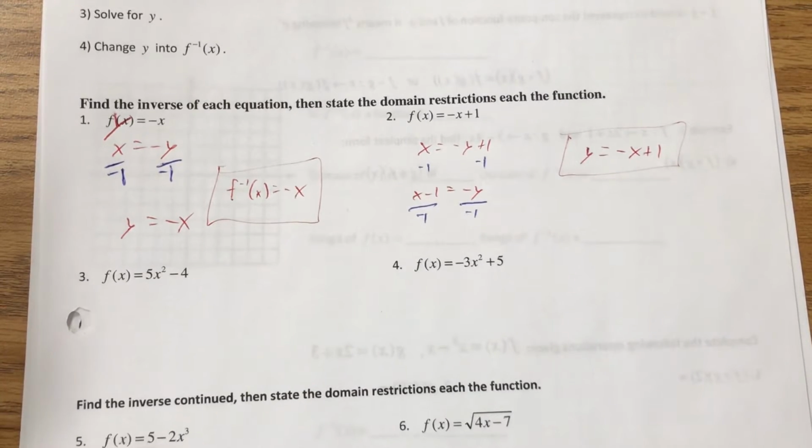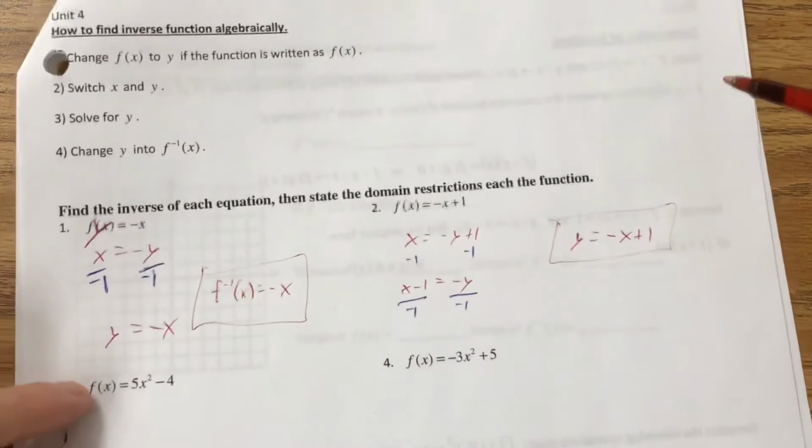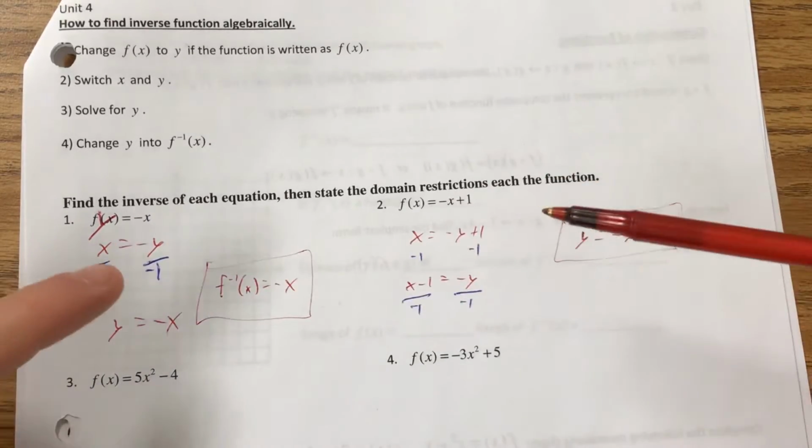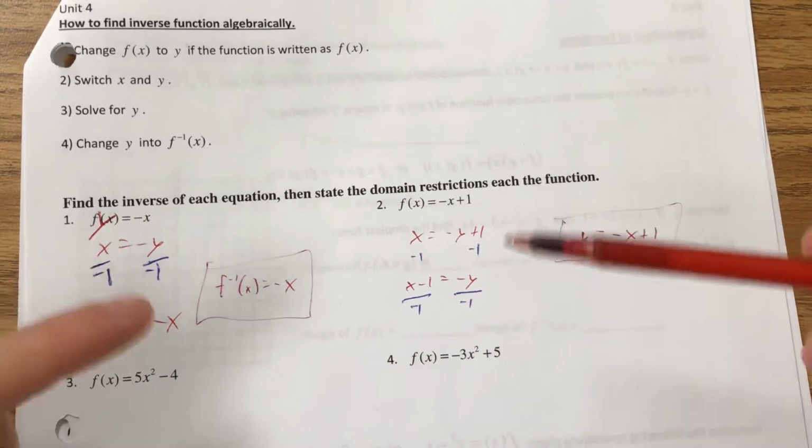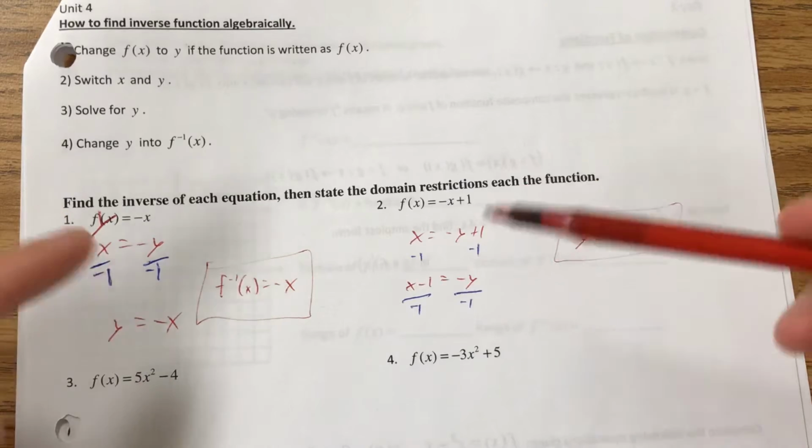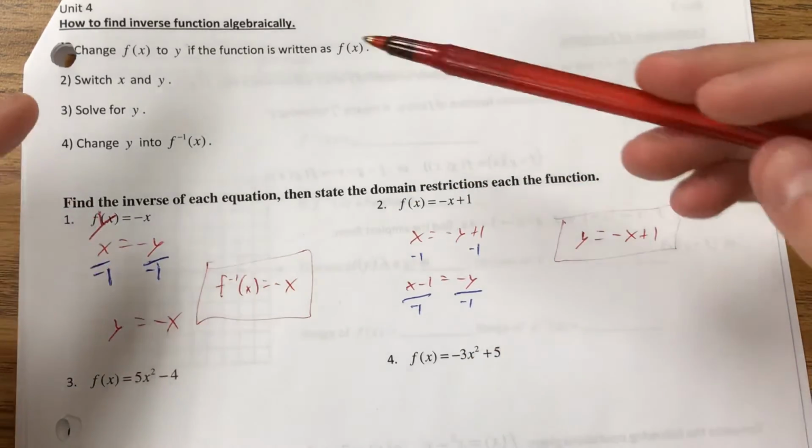Hello, I am doing some inverses today. On this page of my notes, I've already done two problems. I'll quickly go over them, but since they're comparatively simple, I'm not going to be doing them slow-mo, basically.